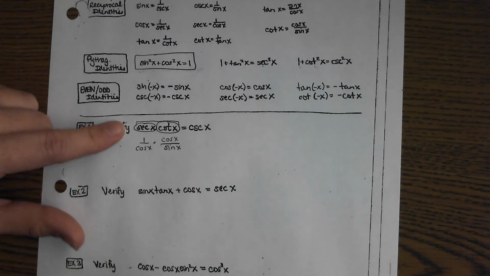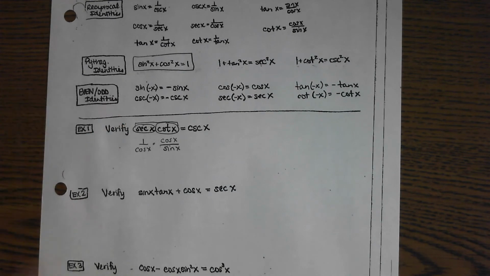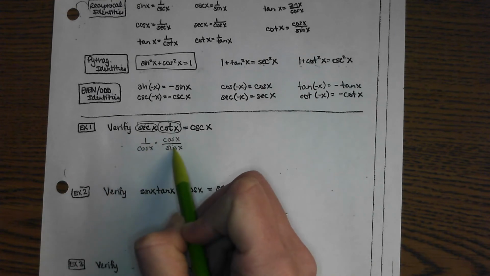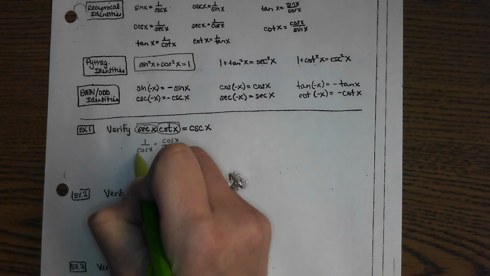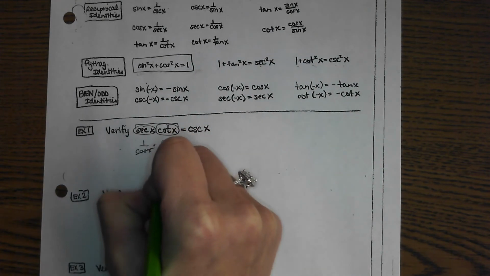And the more you do of these, the more fluent and quicker you'll get, you'll just kind of know without being able to really explain how you know. But I can kind of foresee that the cosine over sine is better because what cancels? Cosine x and cosine x, which leaves 1 over sine x.